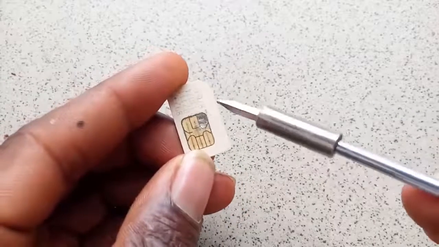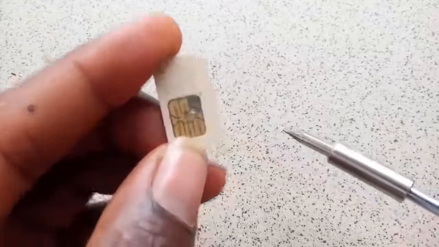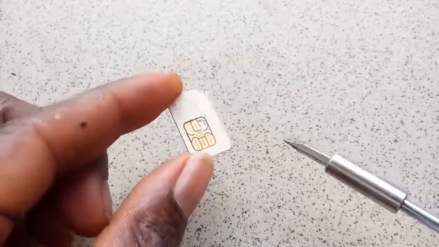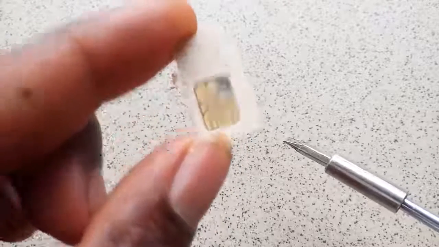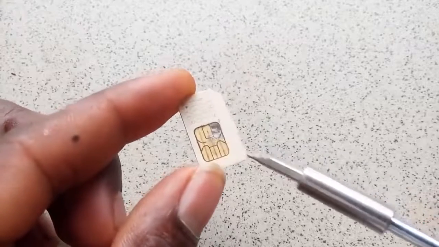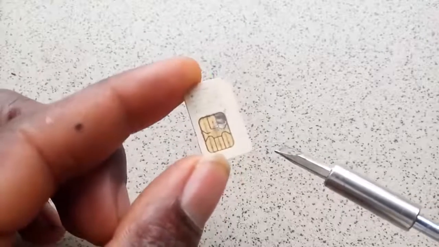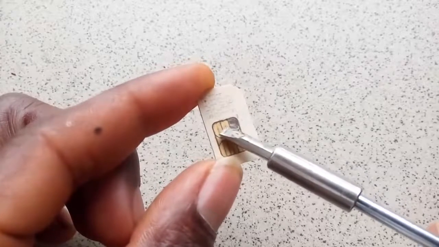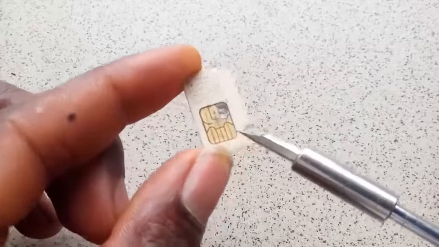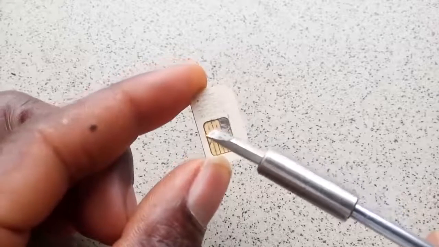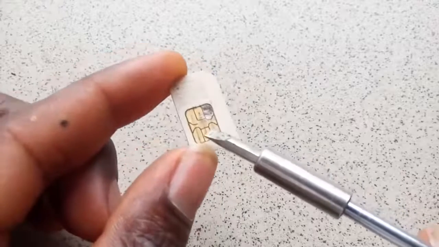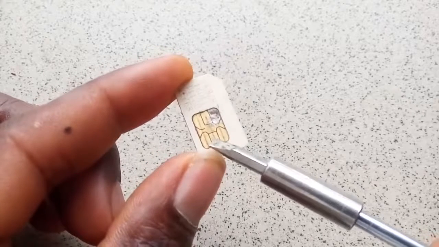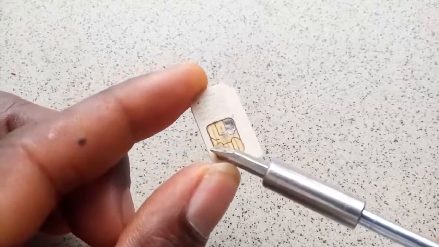And on the second one, when you have 6 of this SIM, you take the first SIM out of the 6 SIM, you scratch this part. Now you take the second SIM, you scratch this one. You take now the third SIM, you scratch this other part. Take the fourth SIM, you scratch this other part. Take the fifth SIM, you scratch it. Take the other one, you now scratch this part.